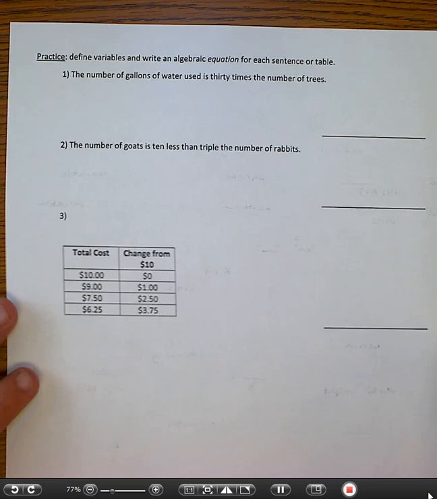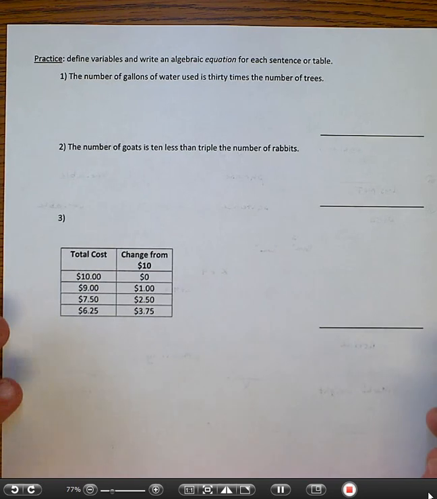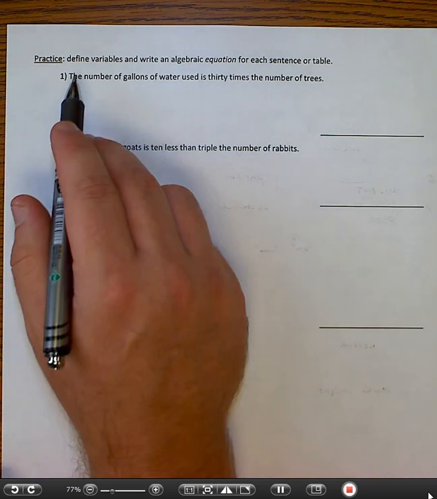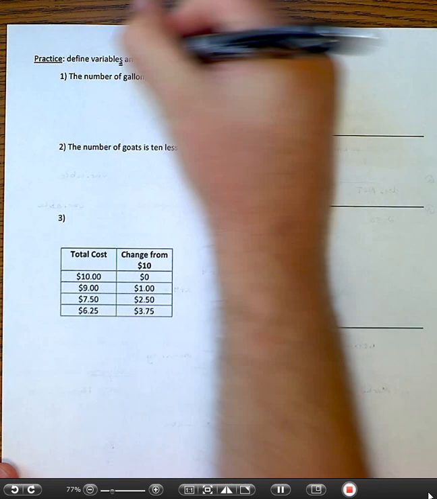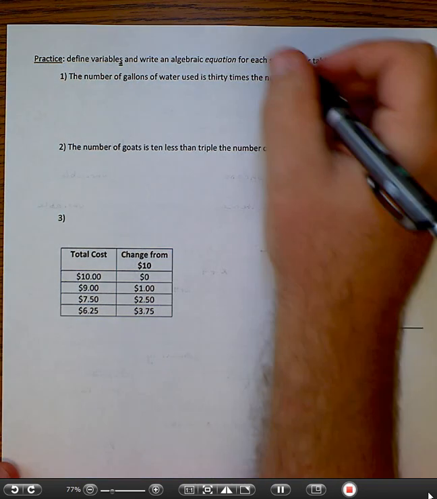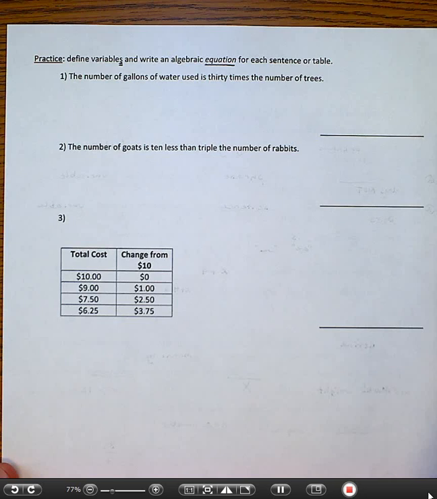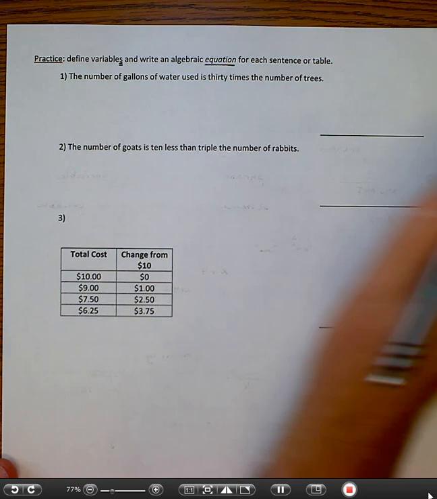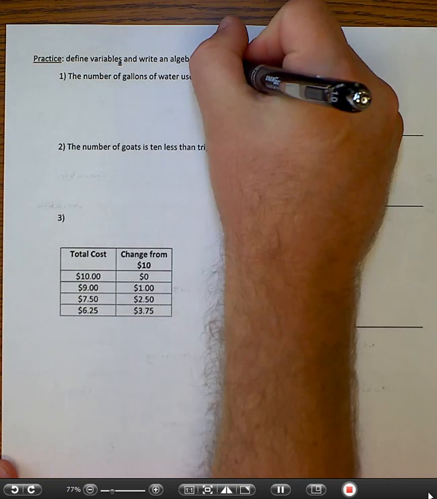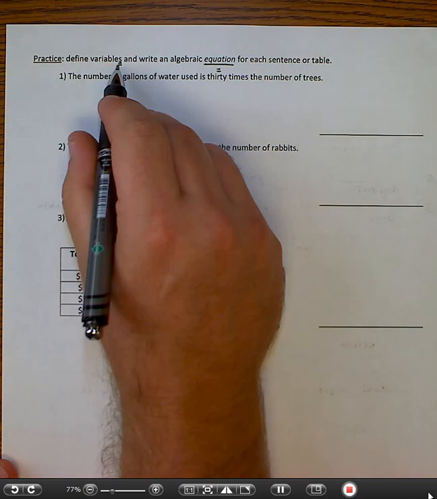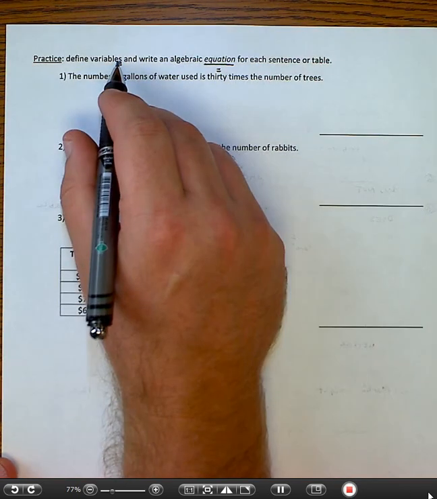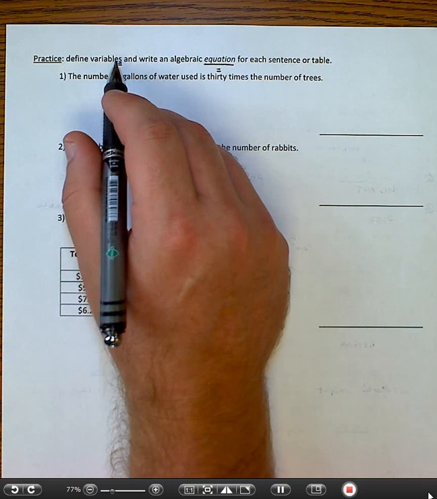What I talked about, reading the directions can clue you into what you should be expecting. So if I'm looking at this, I'm seeing define variables. Right there is a clue. And write an algebraic equation. Again, a clue. Equation, I should have an equal sign somewhere. And variables implies that there's 2 or more variables. More than one, right?